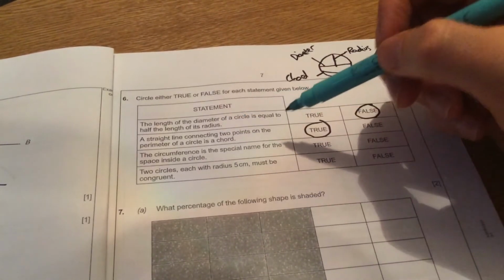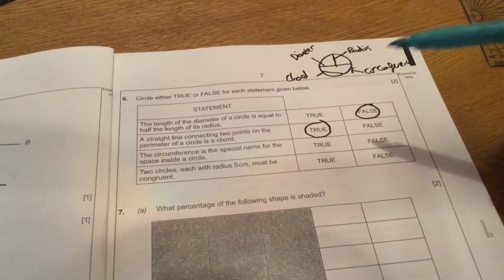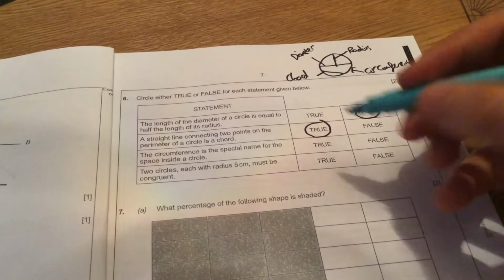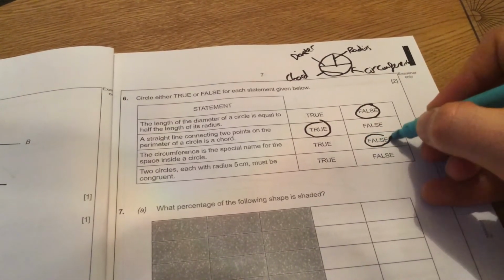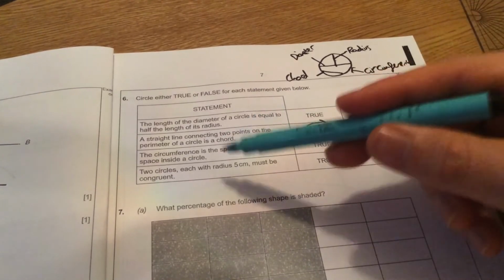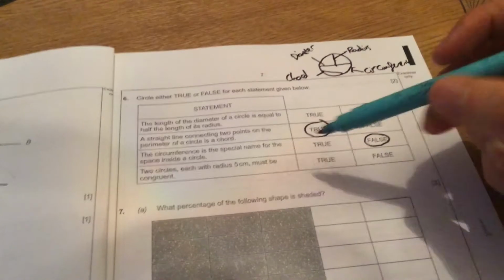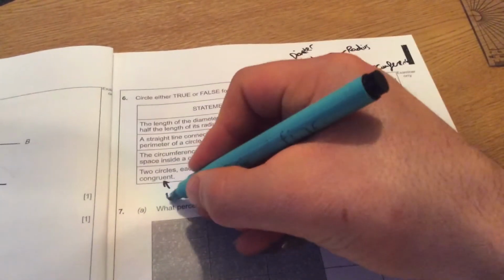The circumference is a special name for the space inside a circle. The space inside any shape is not the circumference. The circumference is the bit around the edge, the perimeter. The space inside the shape is always the volume. So that's false. And the last one, 2 circles, each with radius 5 centimeters, must be congruent. Now, what I'm testing here is, do you know what the word congruent means? The word congruent means the same.